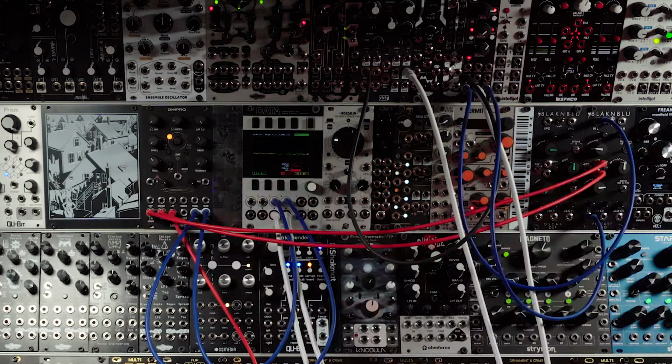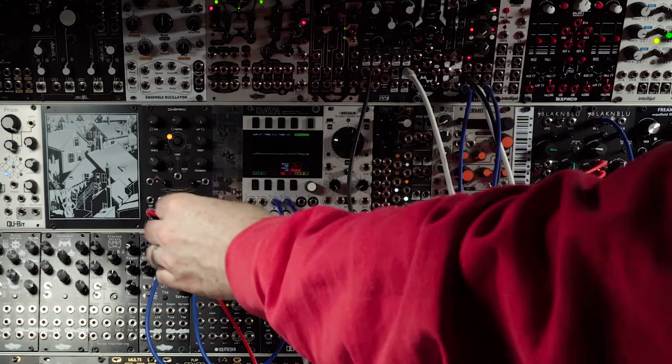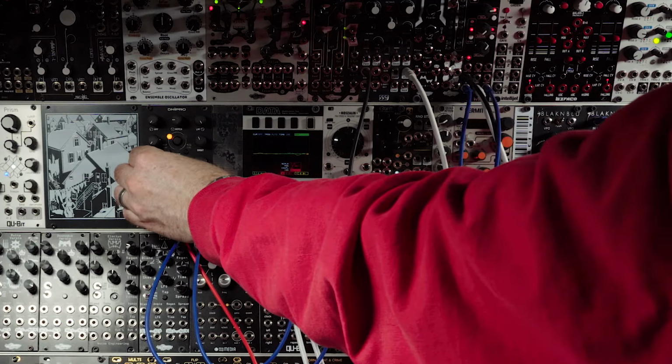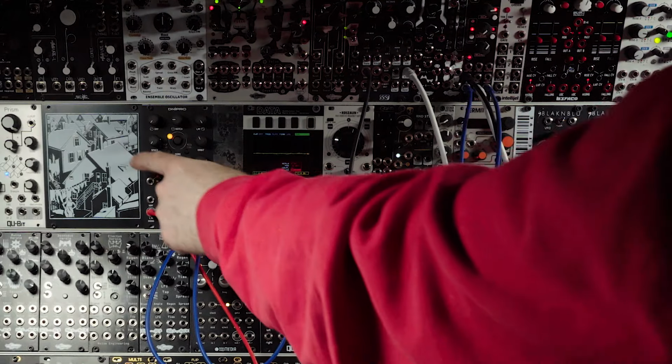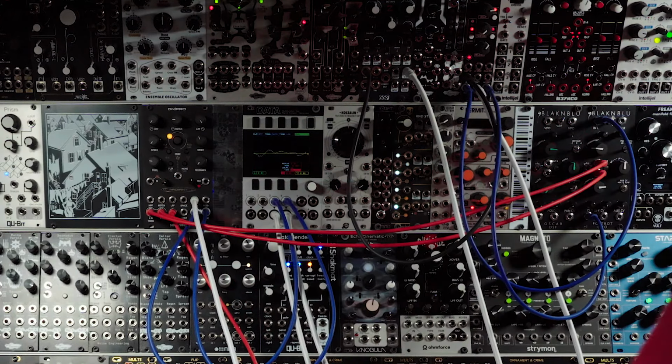Ah, there it is. And slow modulating the decimator frequency sounds really, really good too.